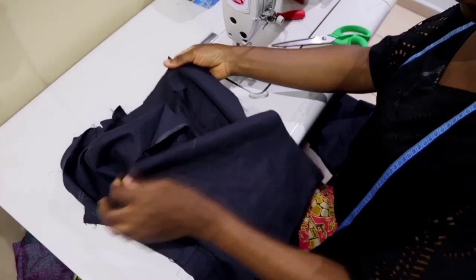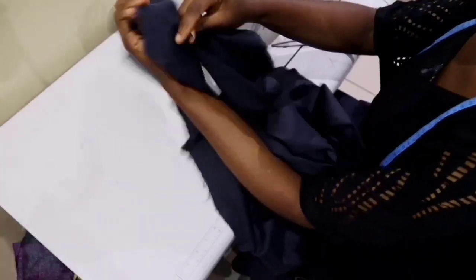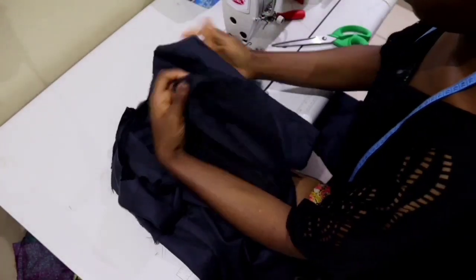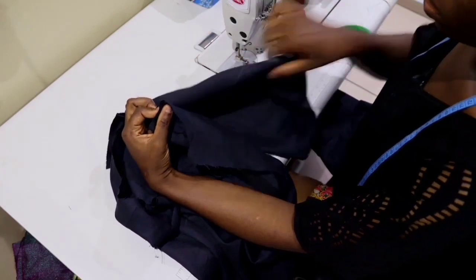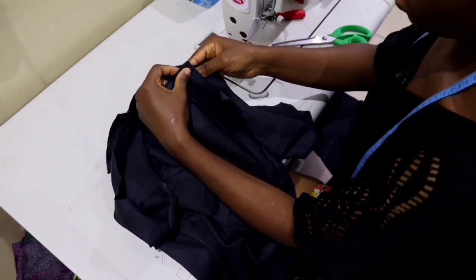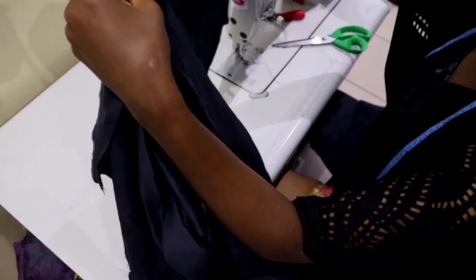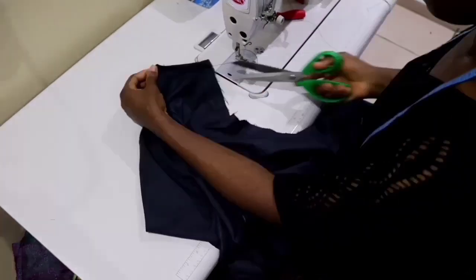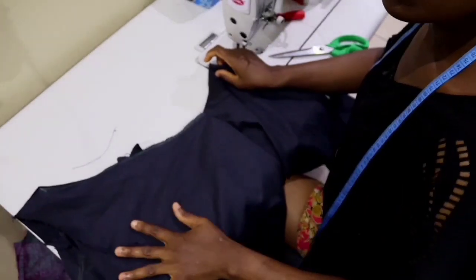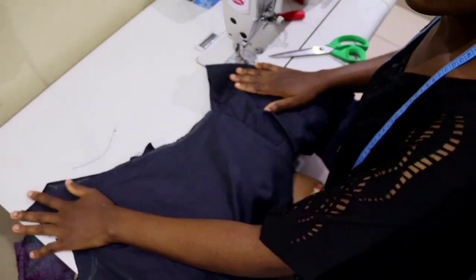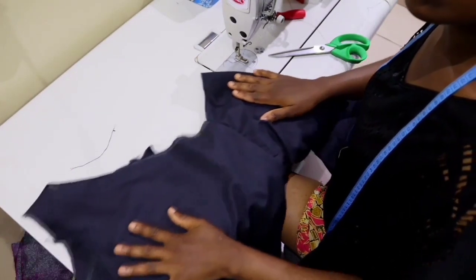Then after that, I'll turn it to the other side, and then I will attach the sleeve to the back part of the off shoulder side as well. Match them together right side to right side, and then you stitch with 1/2 inch seam allowance again. So I'm done attaching the off shoulder sleeve, and then this is how it's looking.